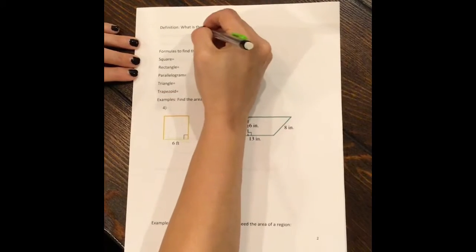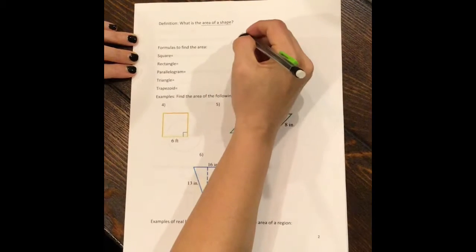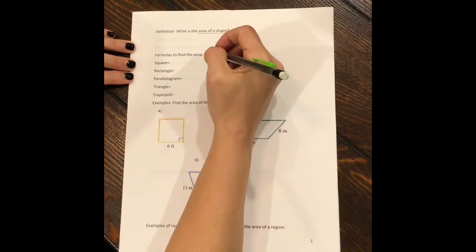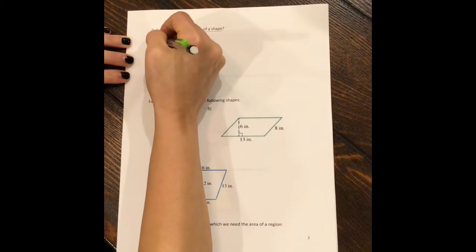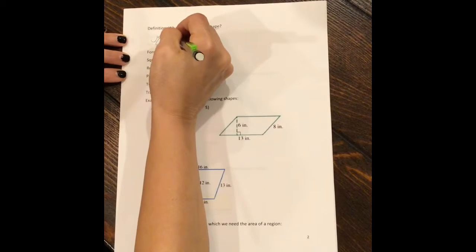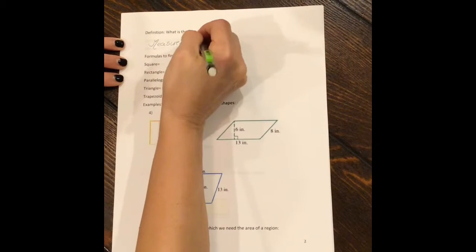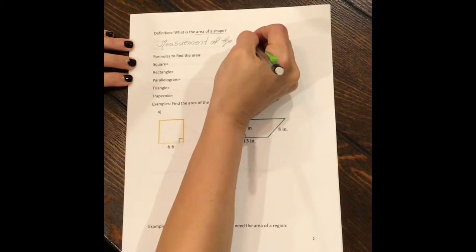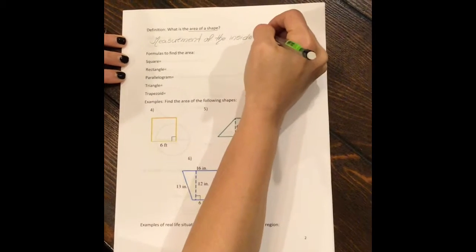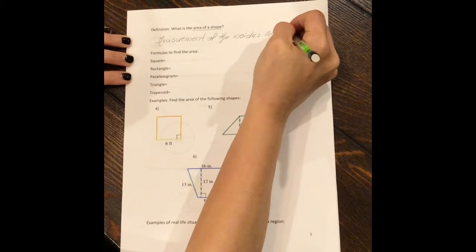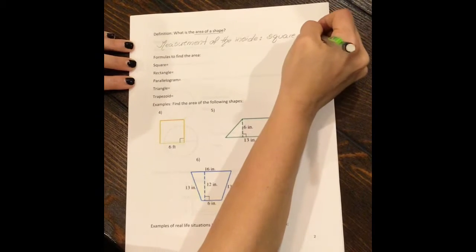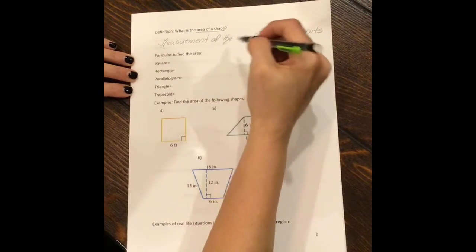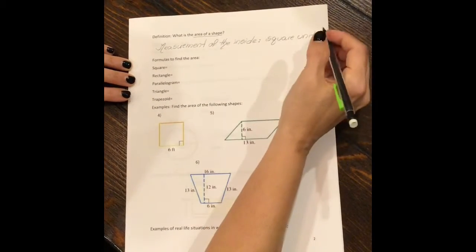Now we're going to talk about the area of a shape. So the perimeter we talked about being the outside line of the shape. The area is the measurement of the inside of the figure. This is done in square units, because we're doing a two-dimensional figure, and we're going to find out how many square units are inside of that shape.